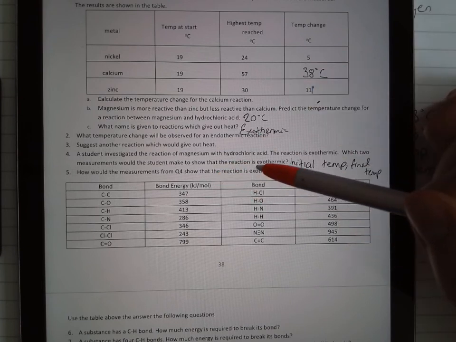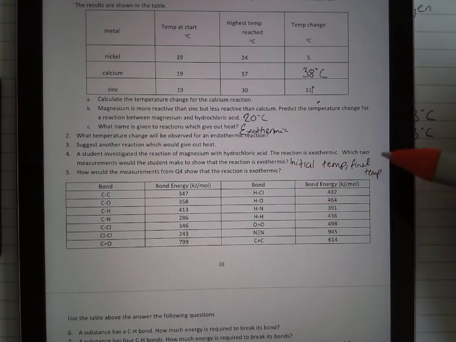How do the measurements show that the reaction is exothermic? If it's exothermic, what you should see is that the final temperature is higher than the initial temperature.